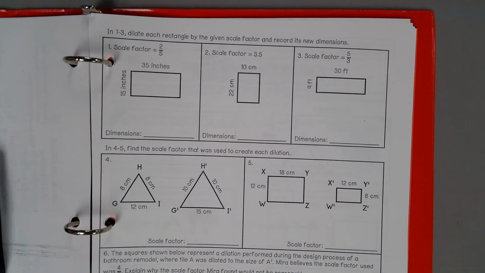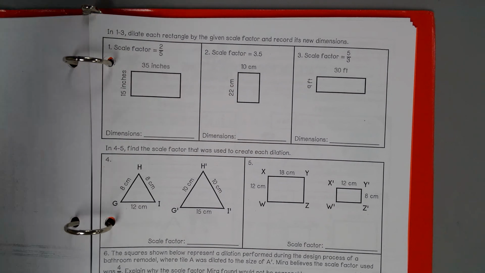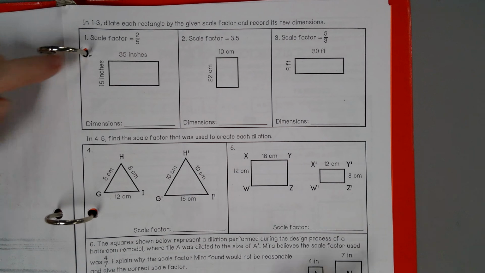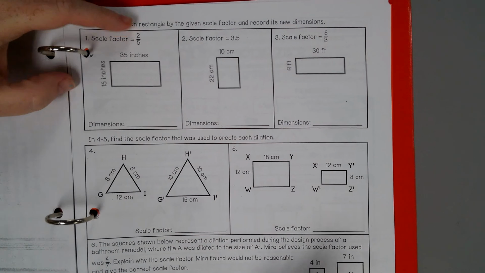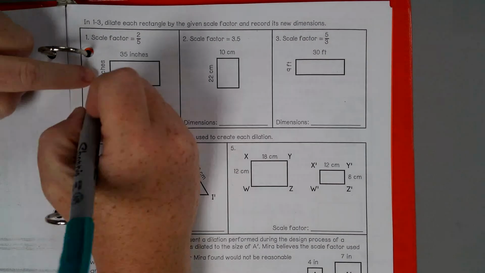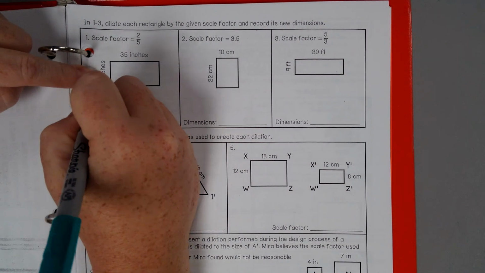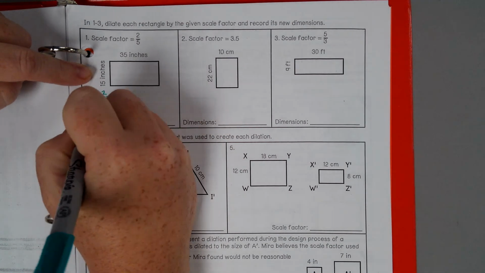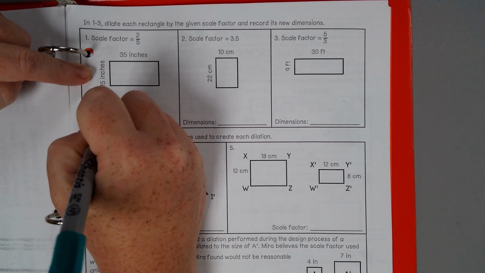All right, we are on our dilations packet, pages 7 and 8. So on page 7, all you're doing is either finding the scale factor or finding the new dimensions of your scale drawing. So this first one, our scale factor is 2/5. So we're going to multiply both these numbers by 2/5. So we're going to have 15 times 2/5 and 35 times 2/5.